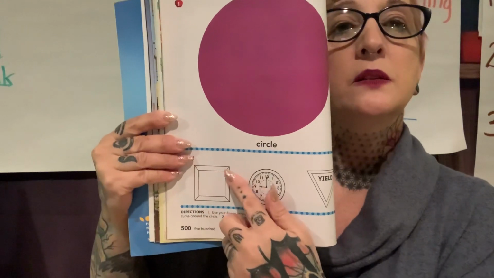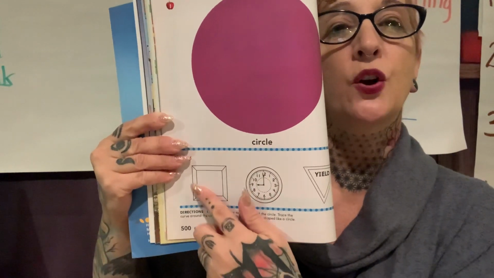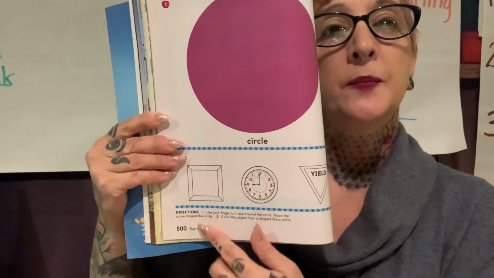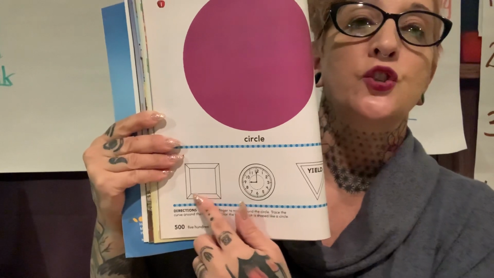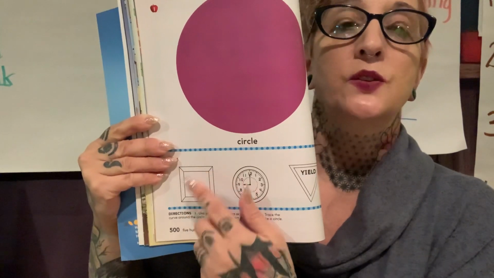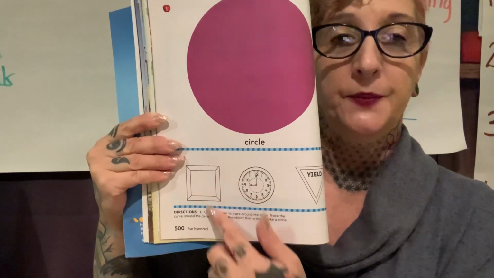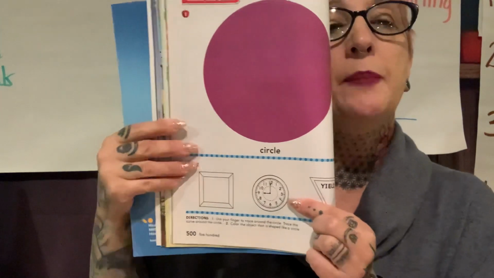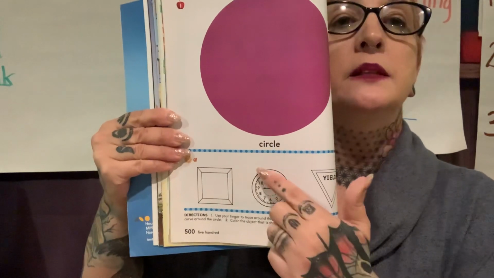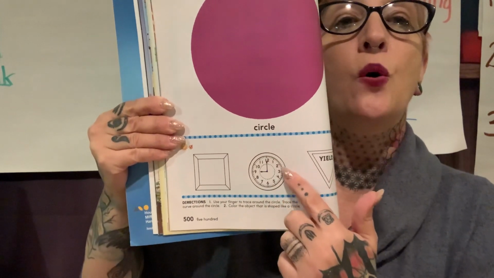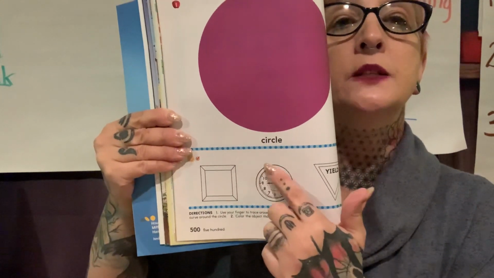Okay, does this picture frame have a curve shape? No, it does not. This is a square, and these are straight lines. So this is not what we color. Okay, what about this clock? Yes, this has a curve all the way around, and it is a circle.